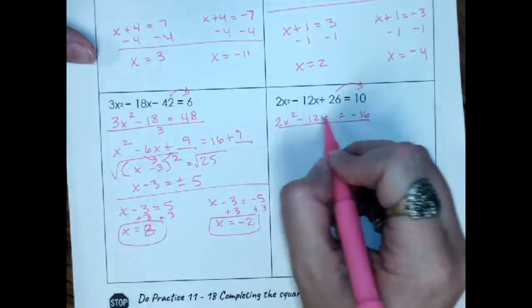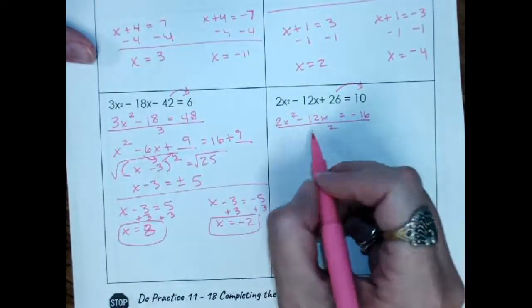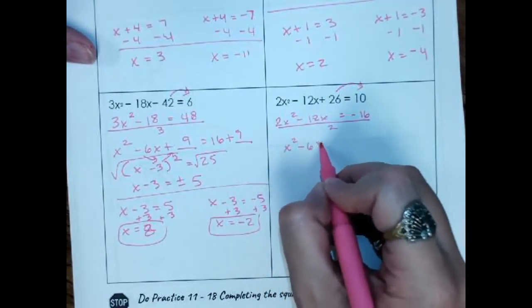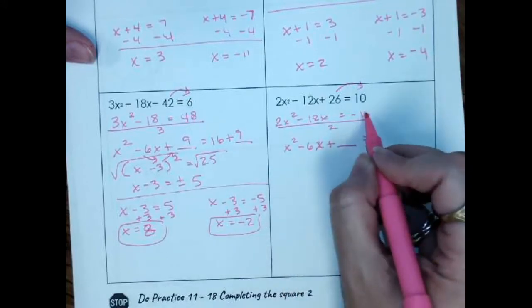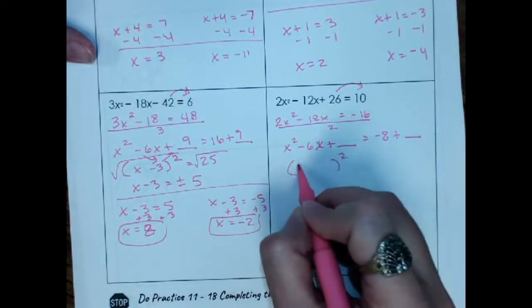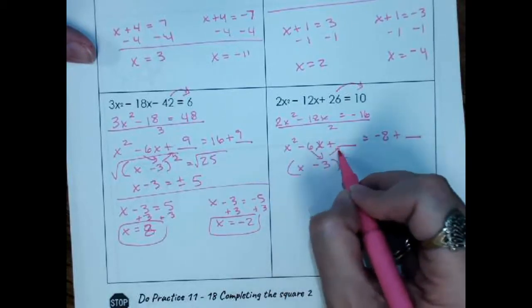Divide everything by the number in front of the x squared, so that's divide everything by 2. 2 divided by 2 is 1. 12 divided by 2 is 6. Add the blanks. Negative 16 divided by 2 is negative 8. Write your form. Divide as you go down, divide by 2 here, negative 3, square as you go up, 9.